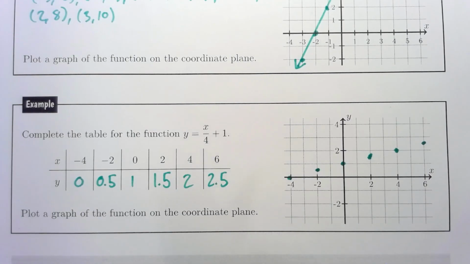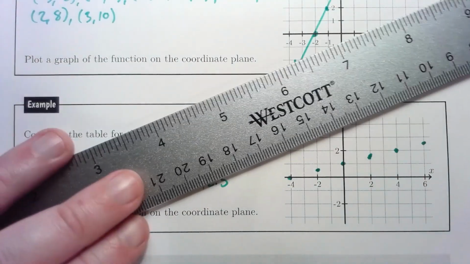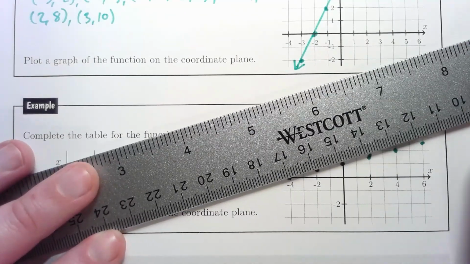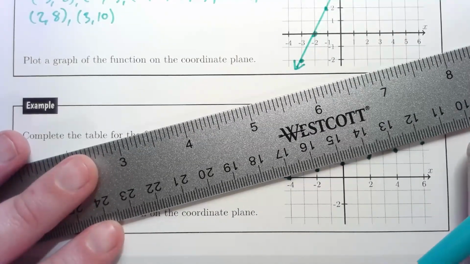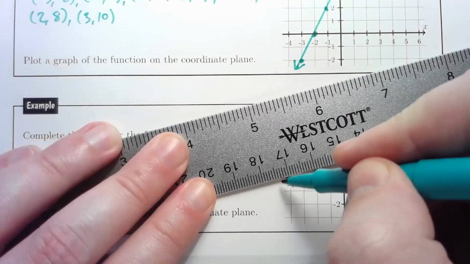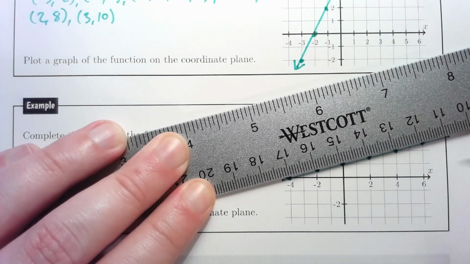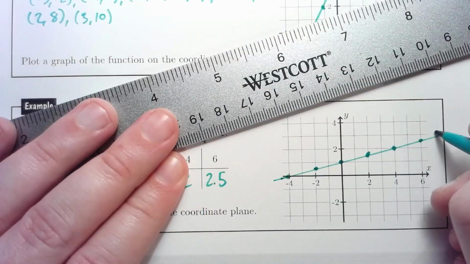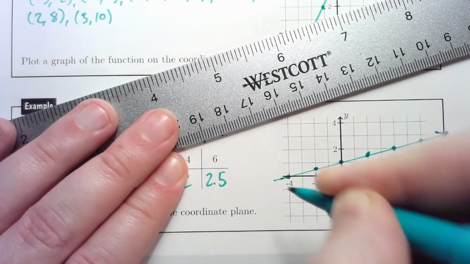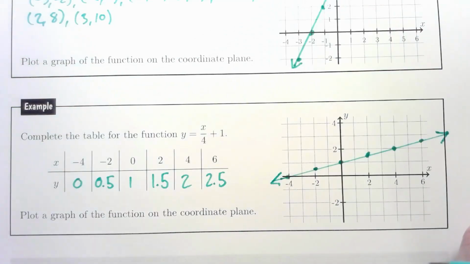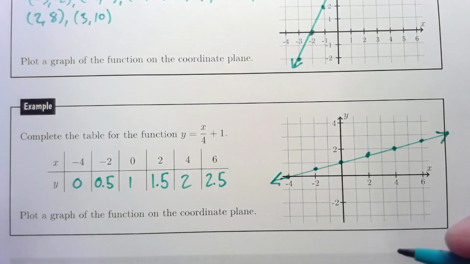Like before, our points form a straight line. So, because we want to represent all the values that we didn't include in our table, we can connect them using a ruler. Straight through like that. That went a little further than I intended, but that's okay. Let's draw an arrow to show that that line keeps going on either end. And there we have it. We have our graph.